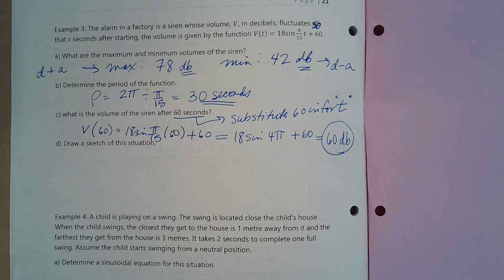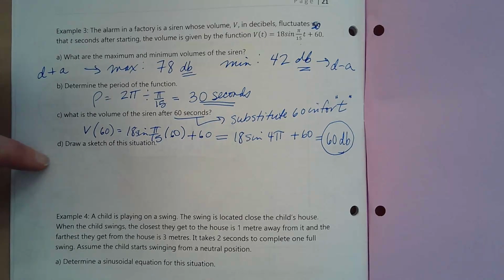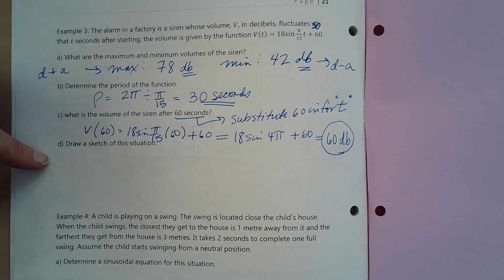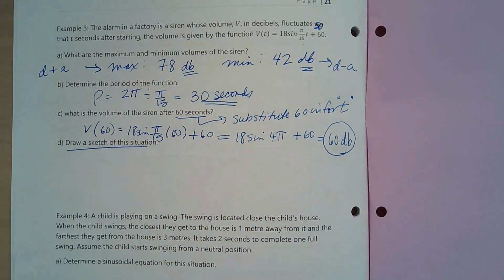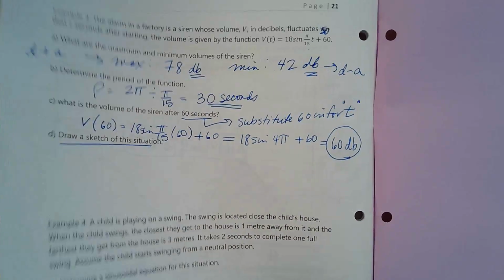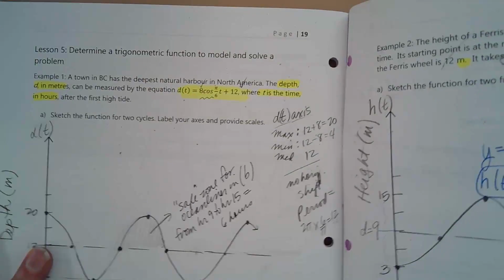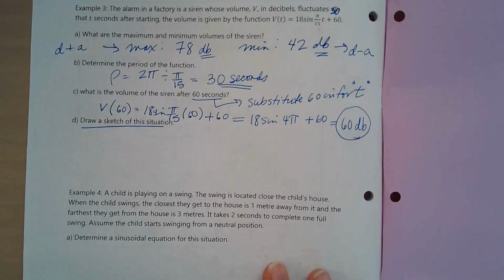Yeah. Or we could just imagine, that's true, this, right? We could almost figure it out this way, right? Then a period would be in the middle, right? Because it's a sine. Yeah, perfect. Now, this one says draw a sketch. So, unlike here, where previously it said, sketch the function for 2 full cycles.